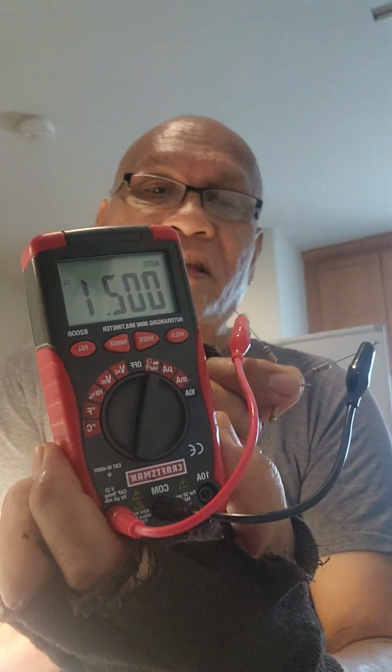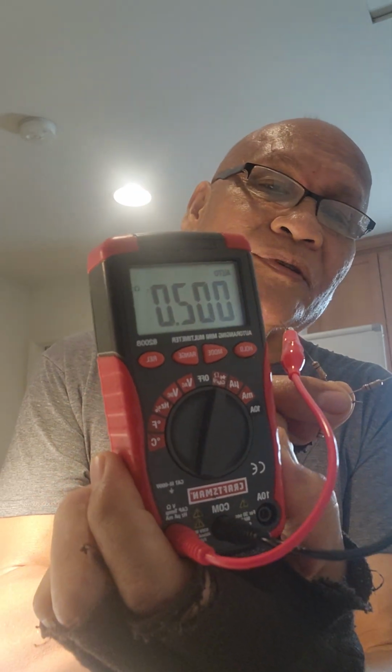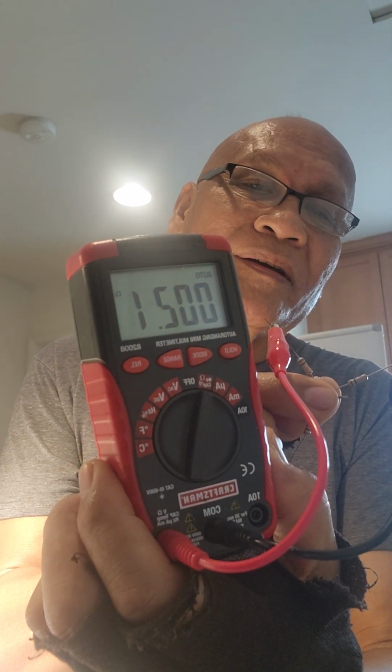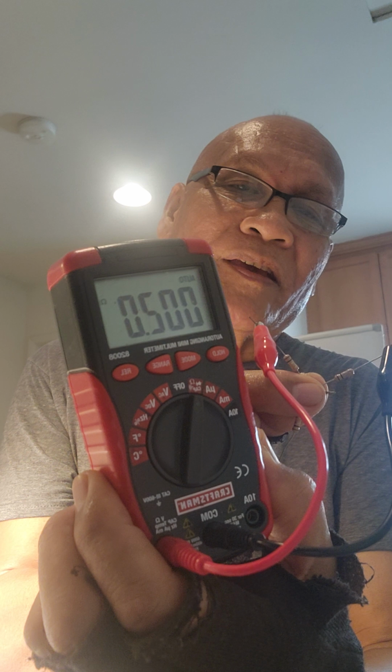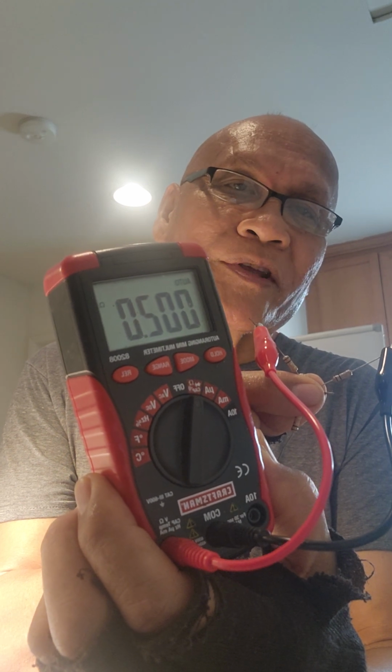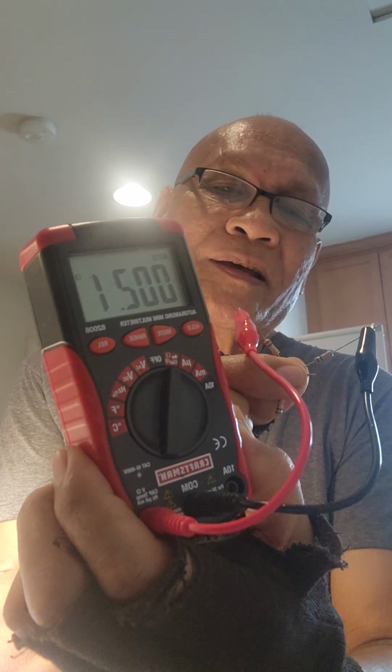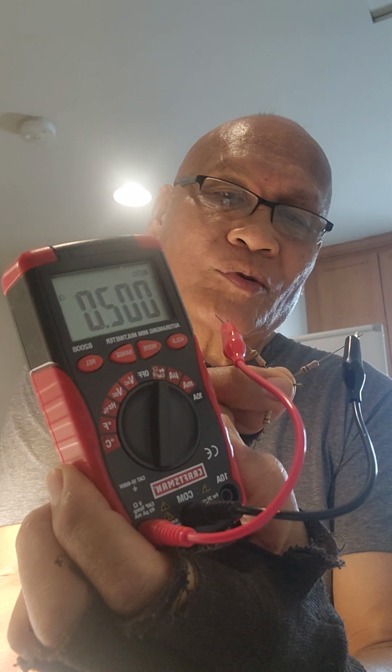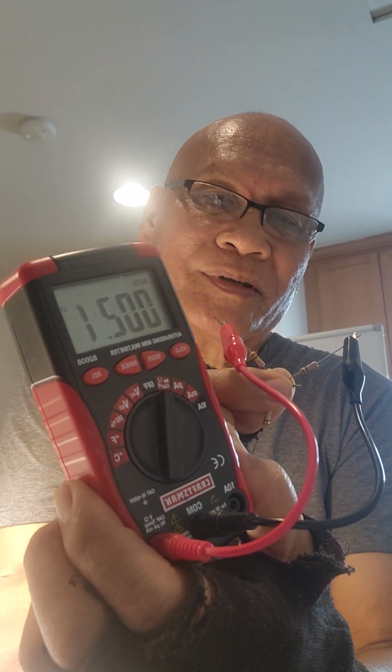The total resistance is actually 2 ohms. It's 1 ohm plus 1 ohm. The third one is open circuit. So the resistance between these two terminals on the Y is 2 ohms. That is just considering two terminals.